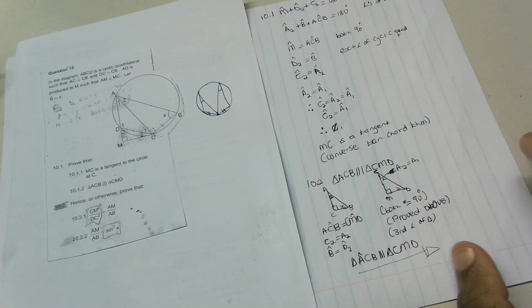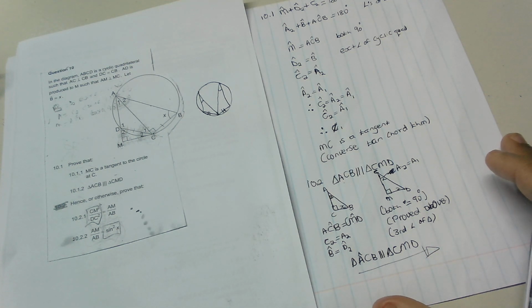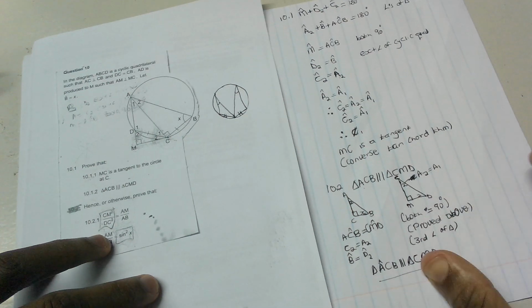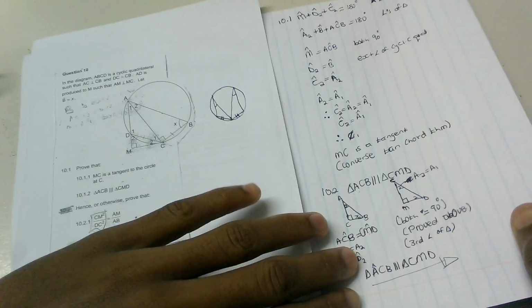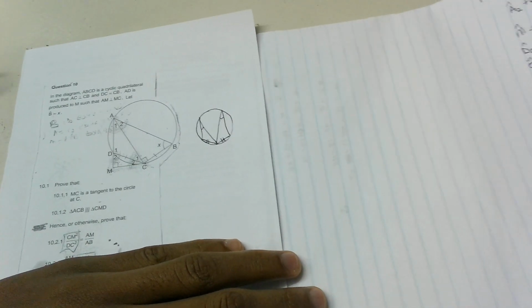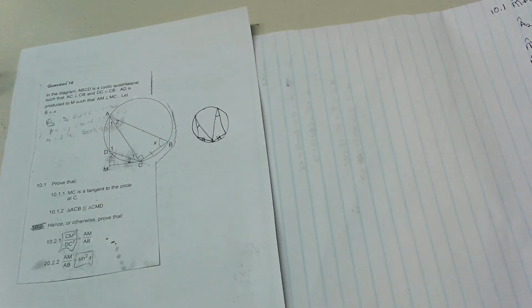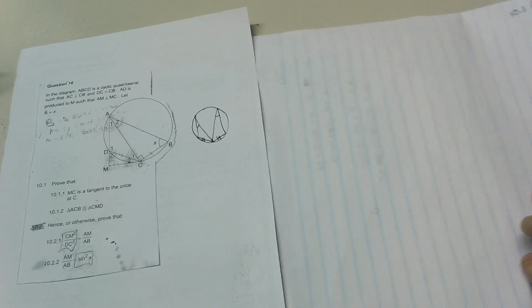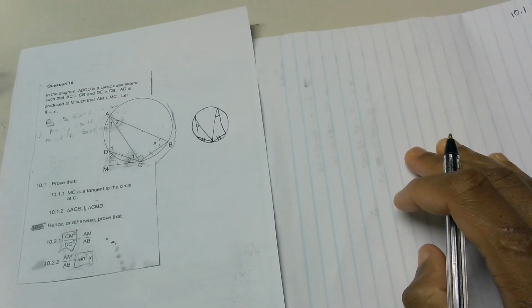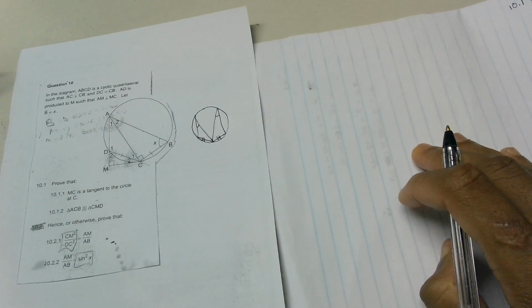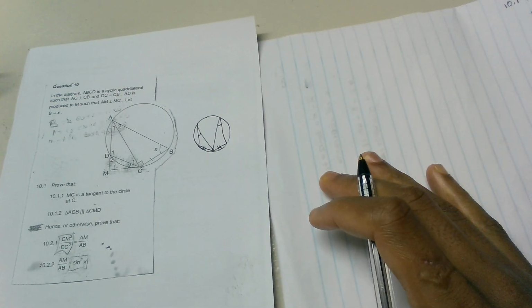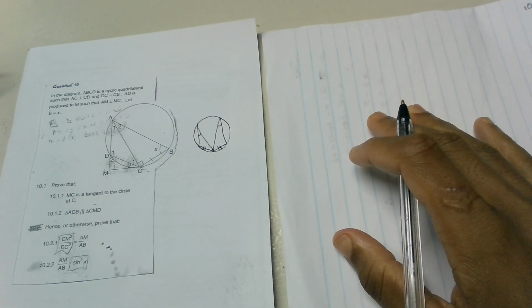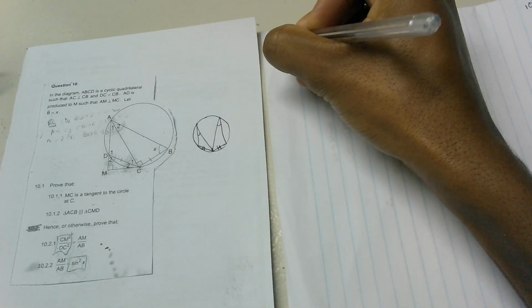So that's how you can actually go for 10.1.2. It's still okay. Alright, so let's go for the other question. If you have other questions, you're going to have to drop them in the comment section.